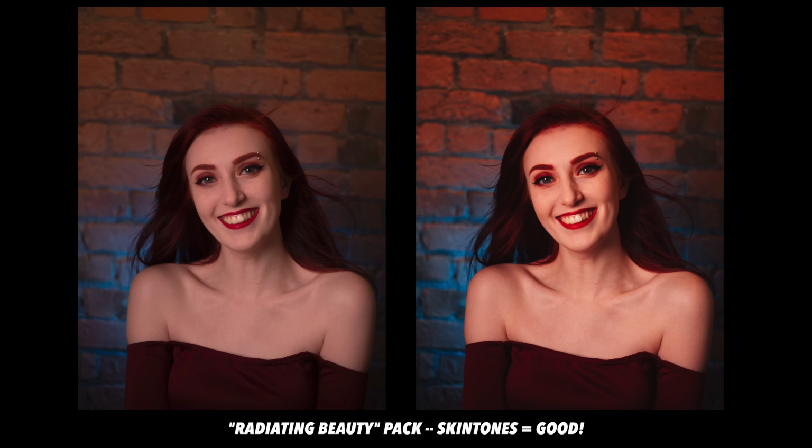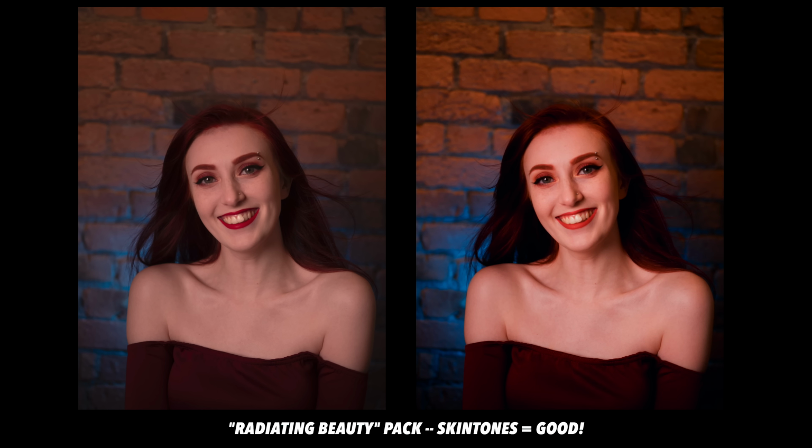This is why with my own presets, I have a pack for landscapes, a pack for cityscapes, and a pack that really caters to skin tones, because you have to get that bit relatively true to life, or you will just know that something's not right with the scene.